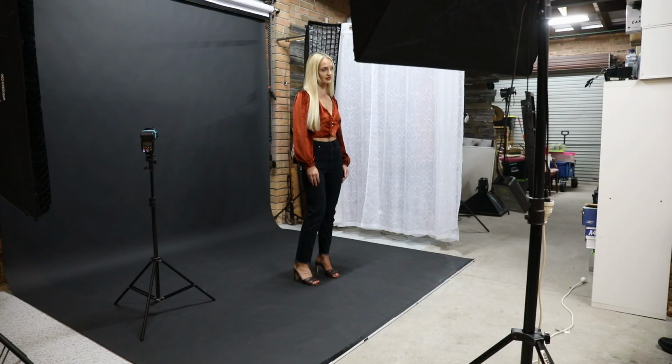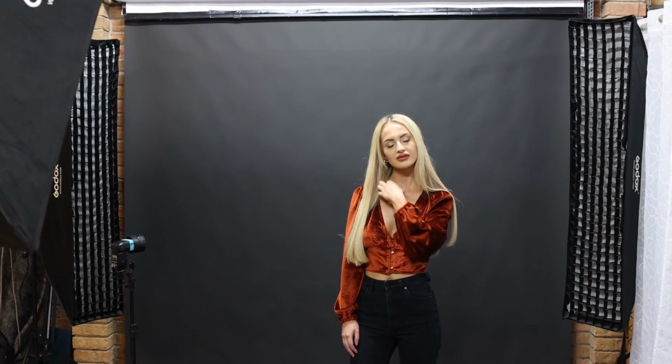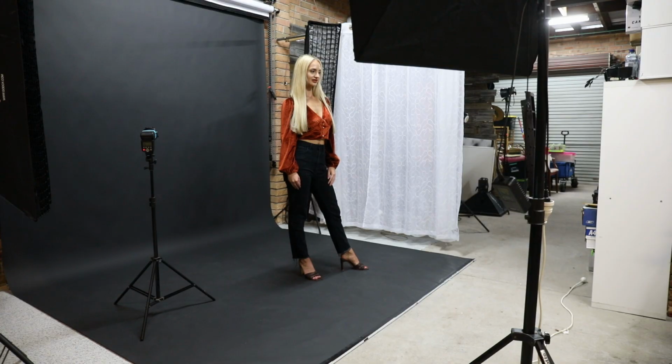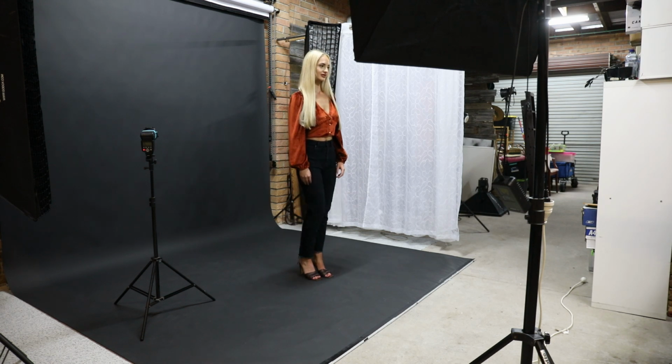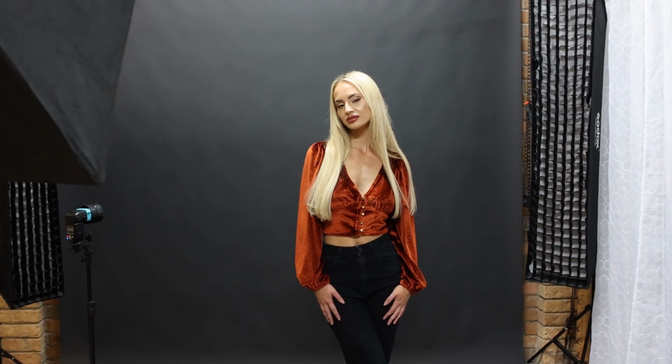The next thing we're going to do is use those two gridded strip boxes in the background. I've got red gels in them just to make it a little bit more interesting, and Angie's got this warm coloured top, so we're going to turn them on, and that's going to give us a bit of rim lighting on either side. We're going to use just one of those strip lights in the background so that it throws a little bit of red onto Angela, just a little bit of rim light on camera left. Then we'll put the other one on later and you'll see the result that gets.